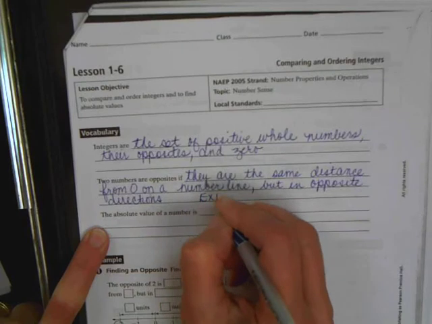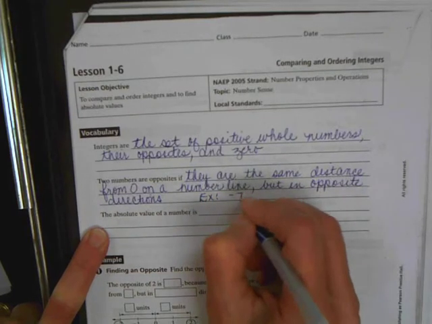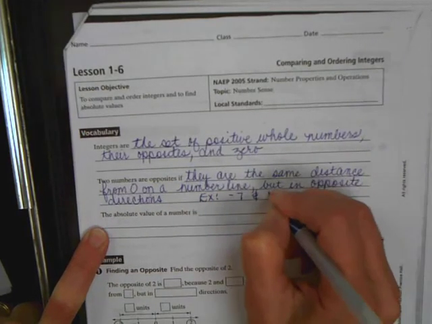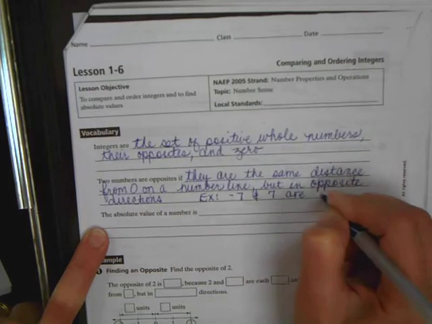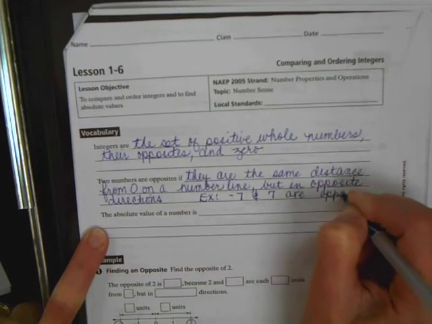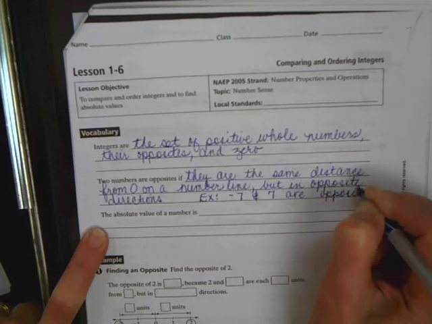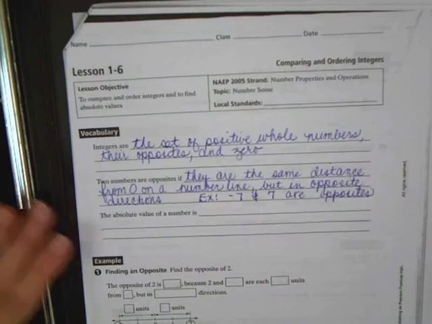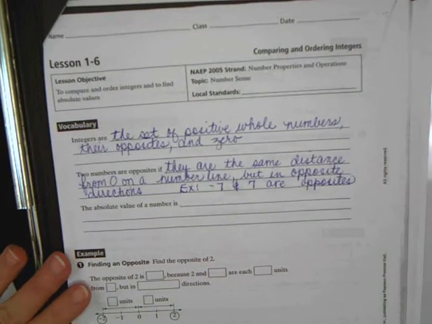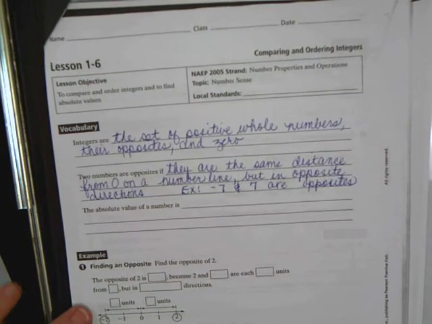Okay, so for example, -7 and 7 are opposites. Each one is 7 jumps from 0. -7 is to the left, +7 is to the right.